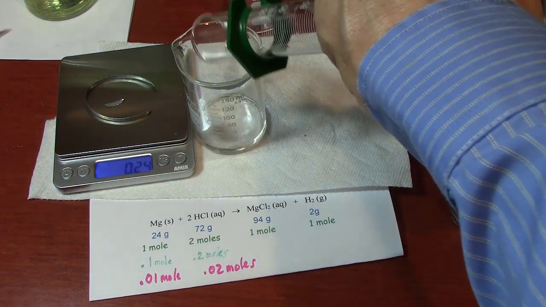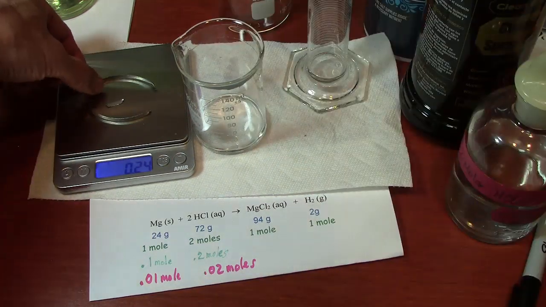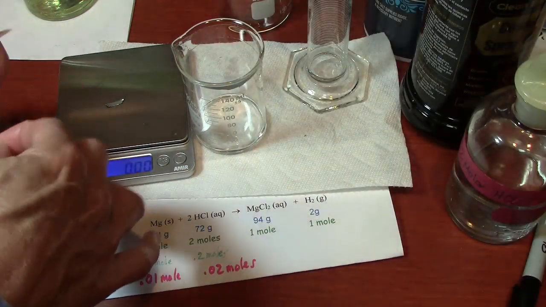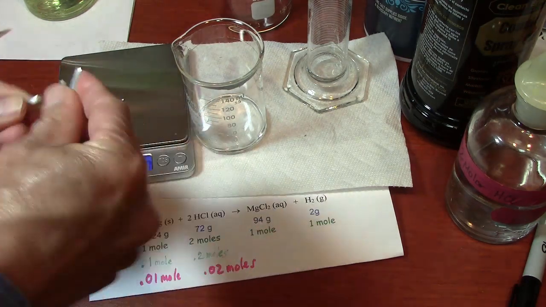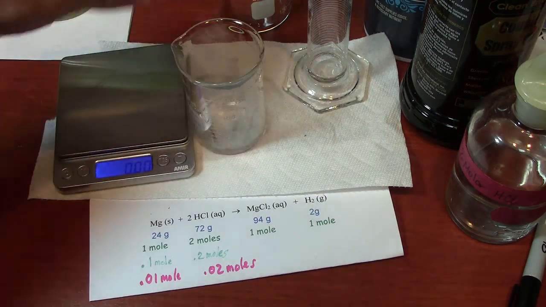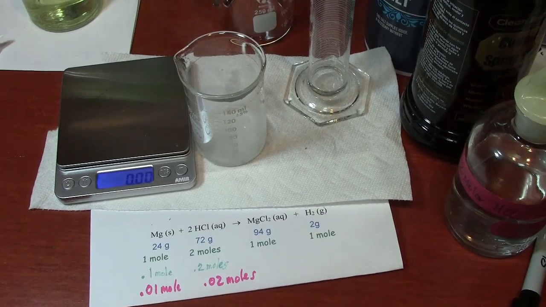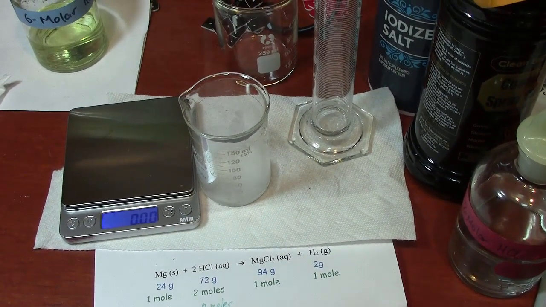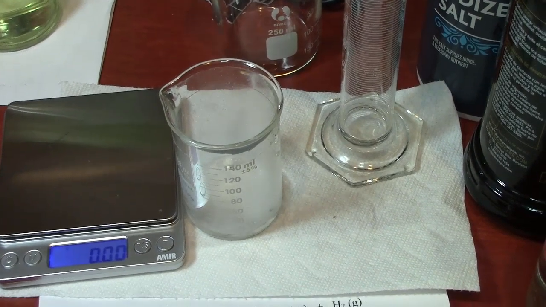0.02 moles of HCl in the beaker, and in goes the magnesium. I'll tear it up a little bit so it fits better. In goes the magnesium, and you can see a lot of fizzing, some steam arising from the beaker. That's the exciting reaction we know and love.